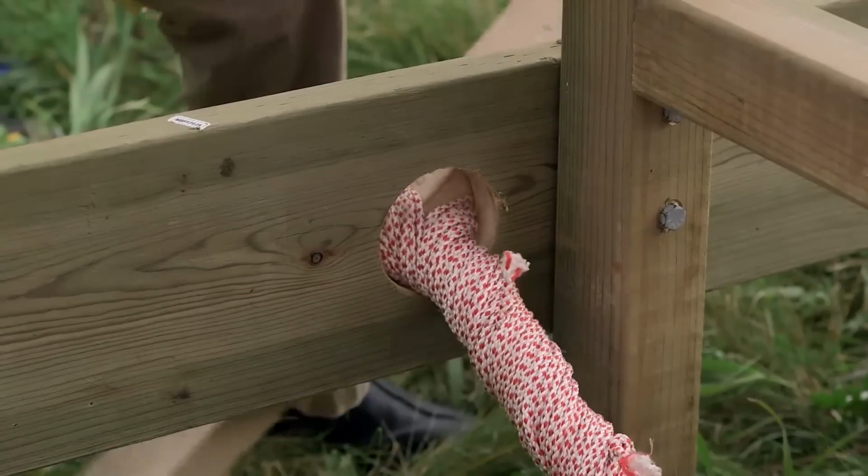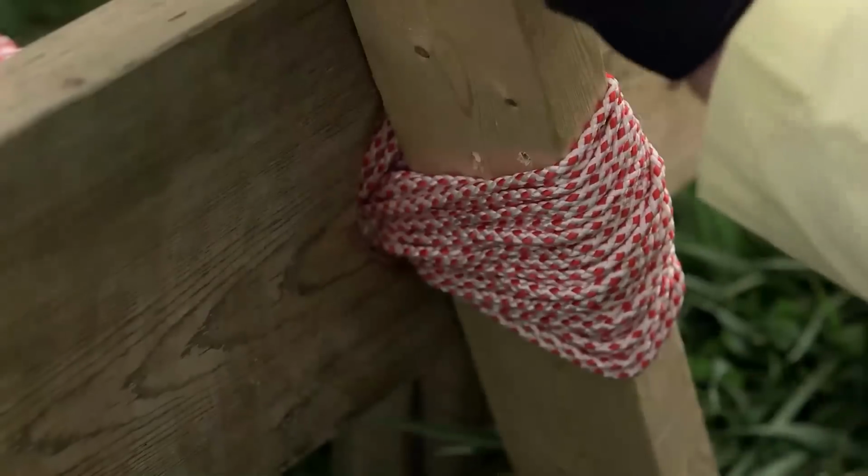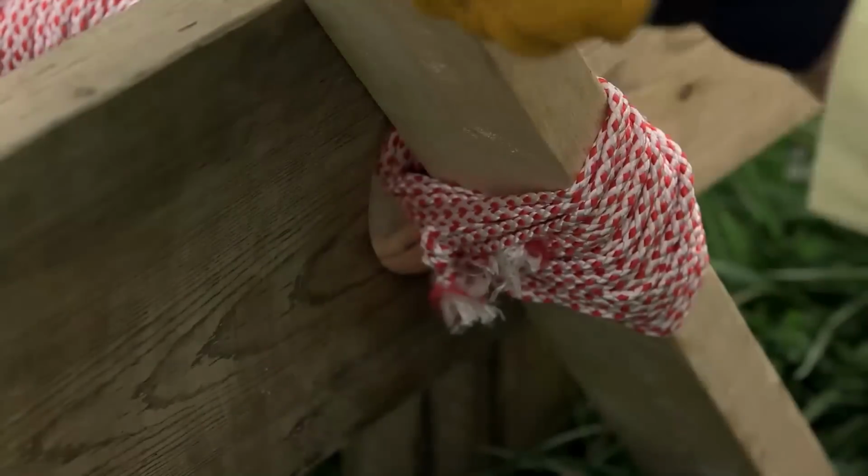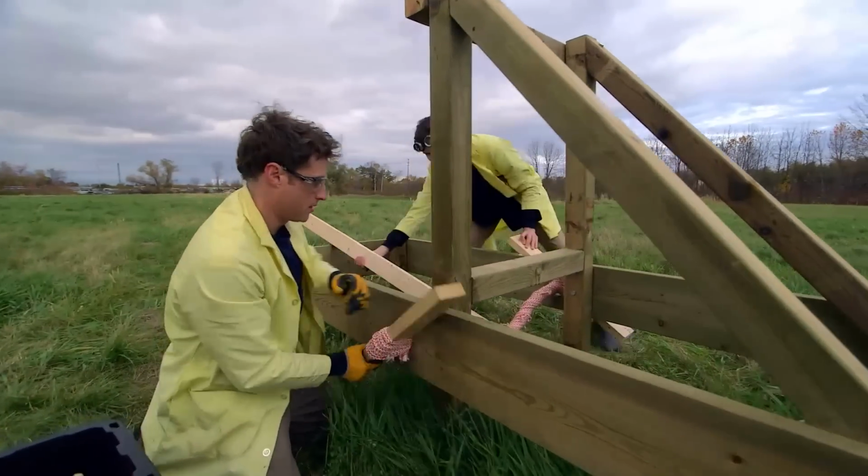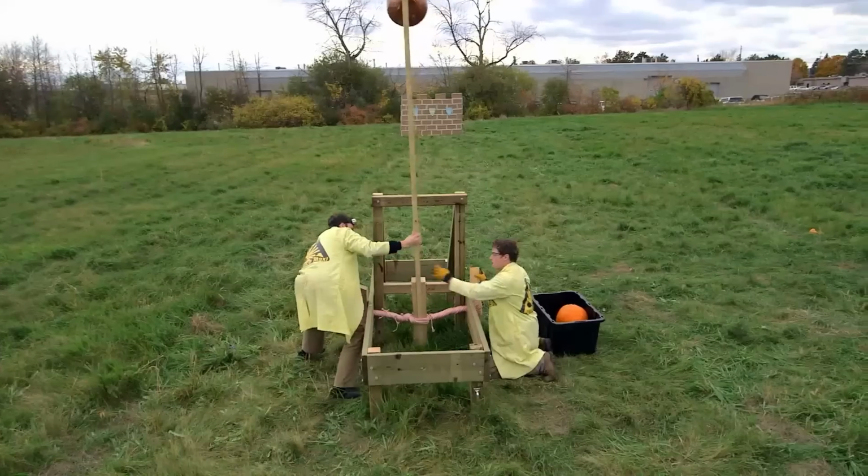Go! The reason a catapult works is because the rope is twisted. The elasticity in the rope wants to unwind, which gives the catapult its power. Just like the small catapult, the more you wind it, the better it works.